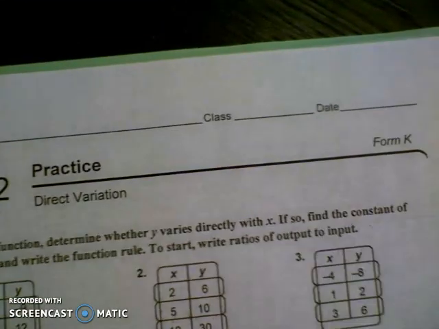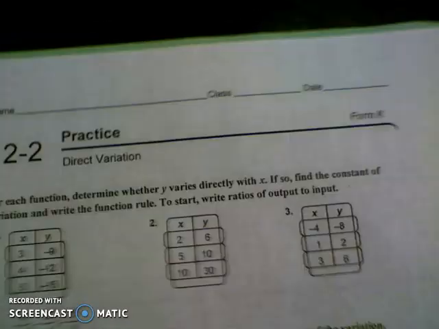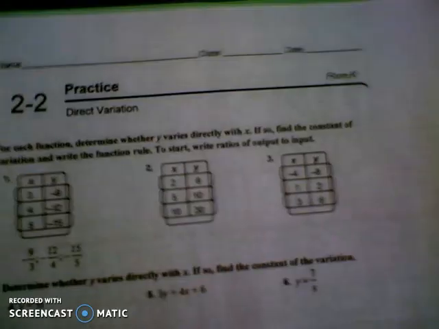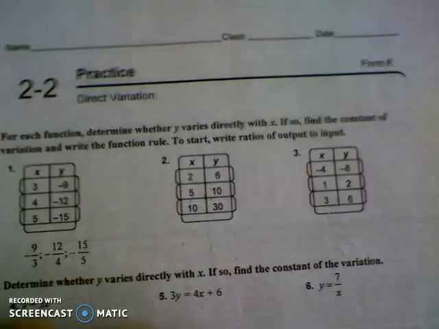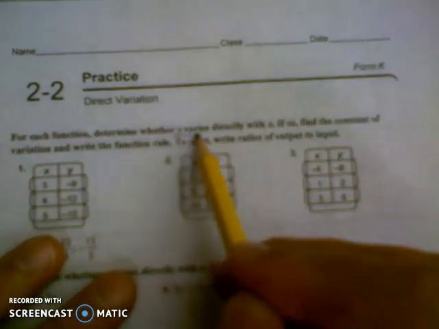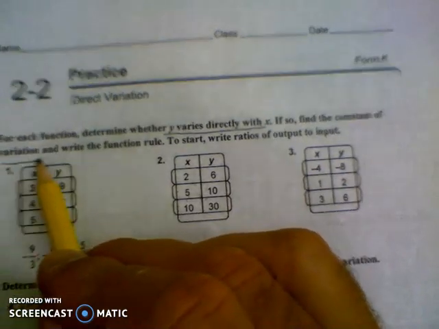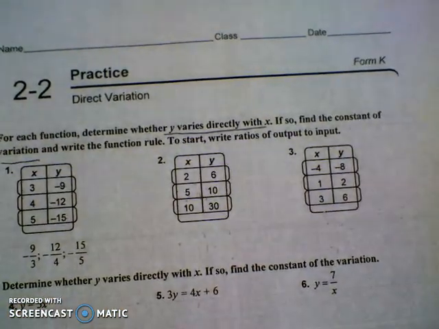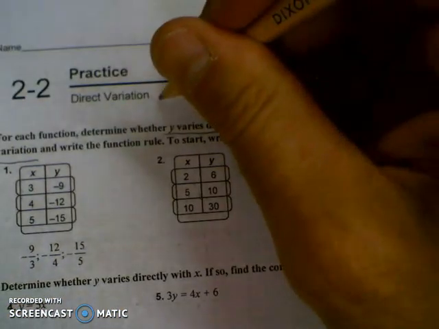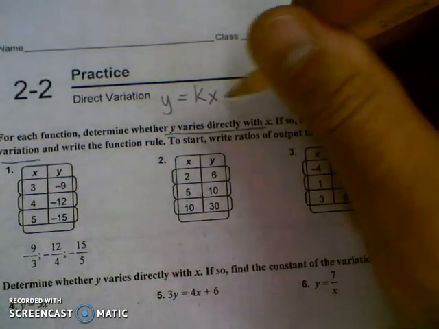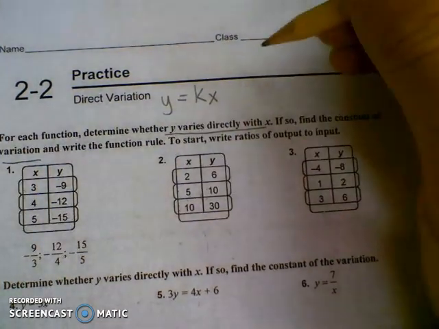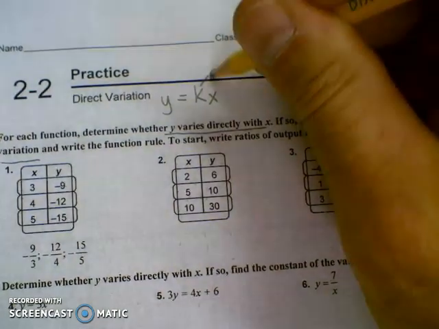The first one, you see a table, and you have the x, y, and your goal is to determine whether y varies directly with x. If so, find the constant of variation and write the function rule. And before we go on, let's make sure we know that y equals kx, and that's it. Nothing should be after this. This is the direct variation rule. This is the constant.